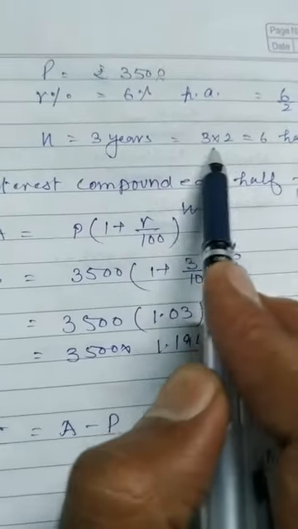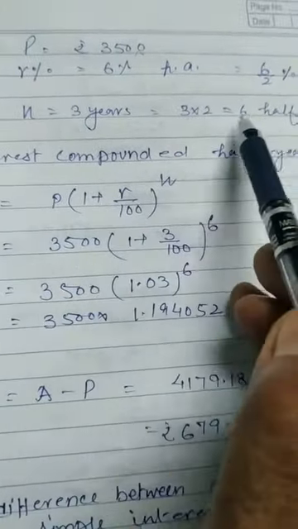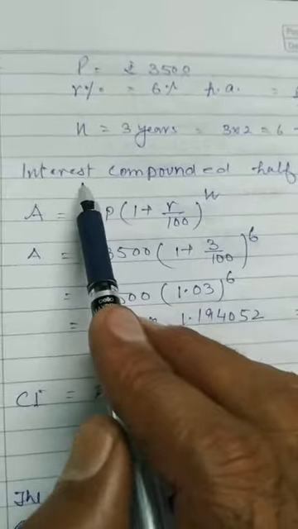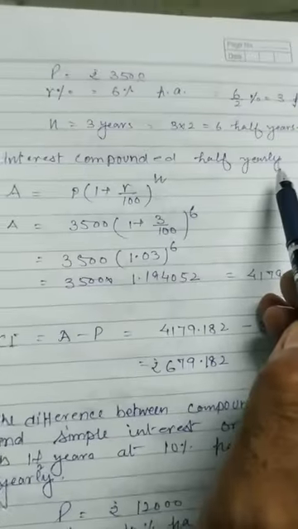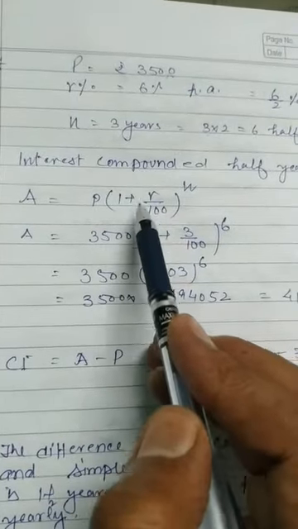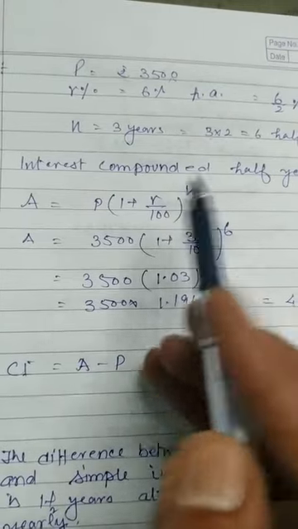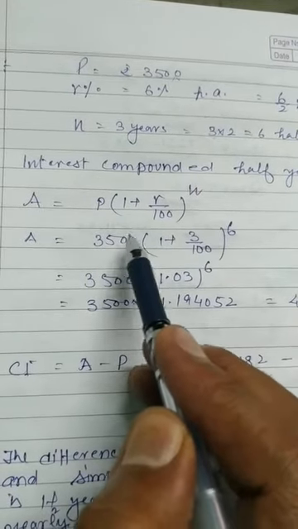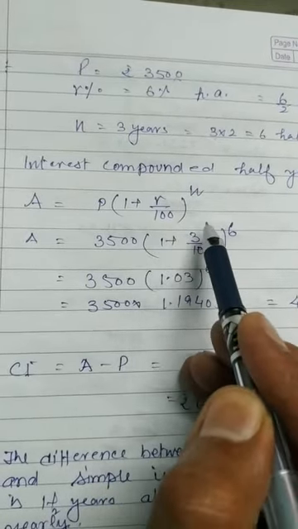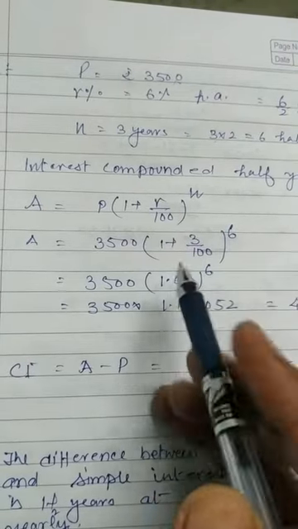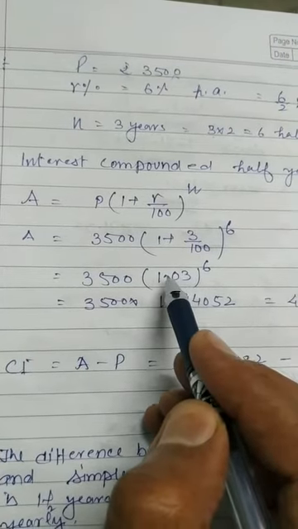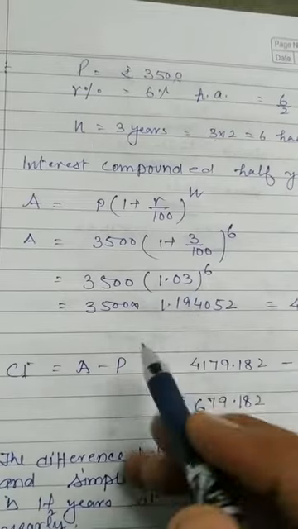Time equal to 3 years, that equals 6 half years. The interest is compounded half yearly. A equal to P into 1 plus R upon 100 raised to power n. A equal to 3,500 into 1 plus 3 upon 100 raised to power 6, and that is 1.03 raised to power 6.